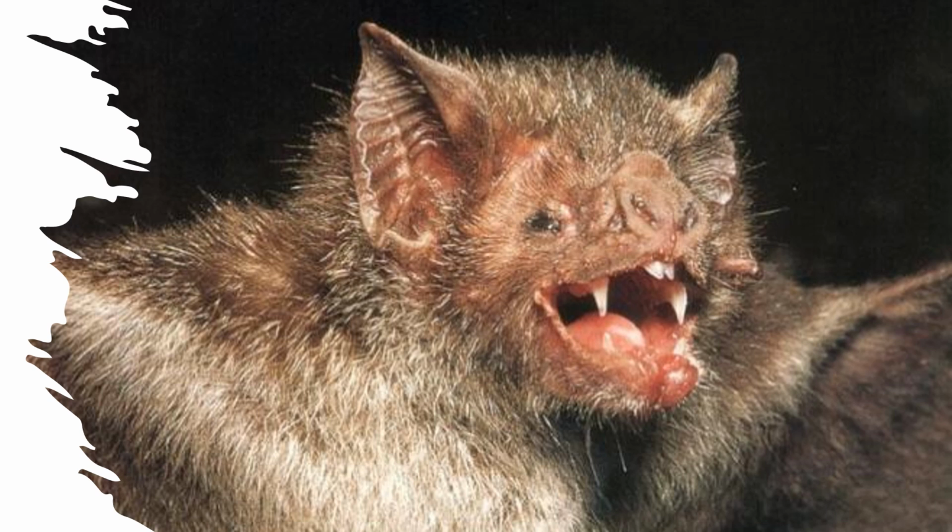Because the teeth are so sharp, and with saliva containing toxins and anticoagulant substances, the cow hardly notices the bite of the little Dracula. The blood keeps dripping out, and the hungry bat licks it with delight, until its belly is full of nutritious blood. Then he flies back to his cave.